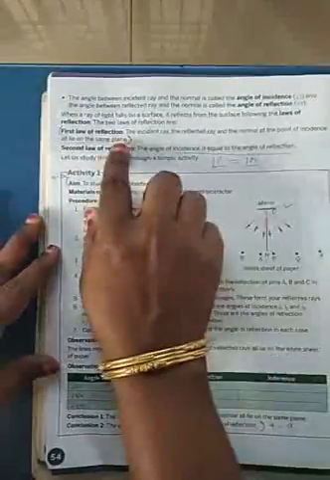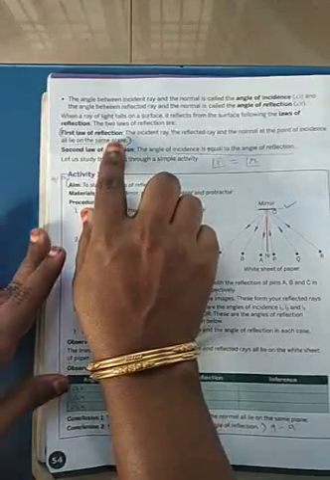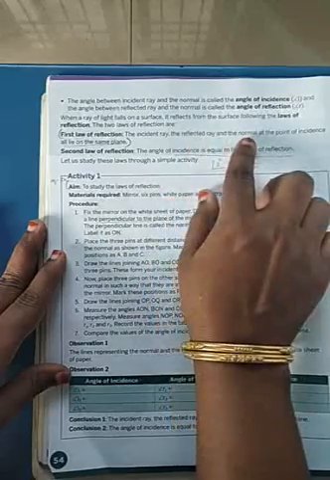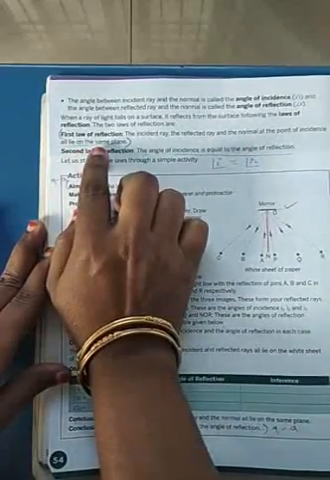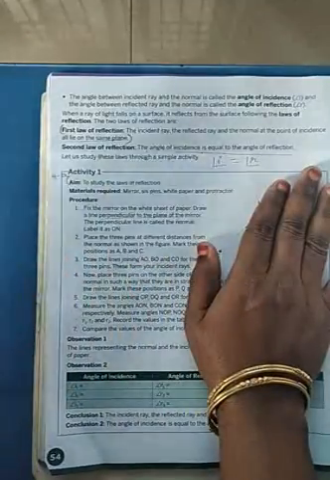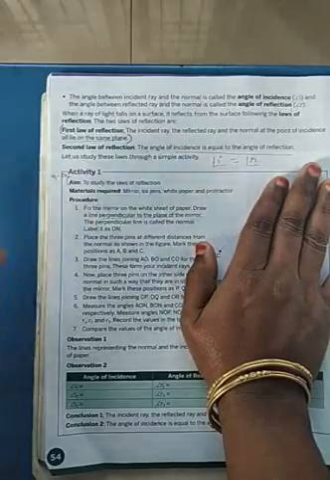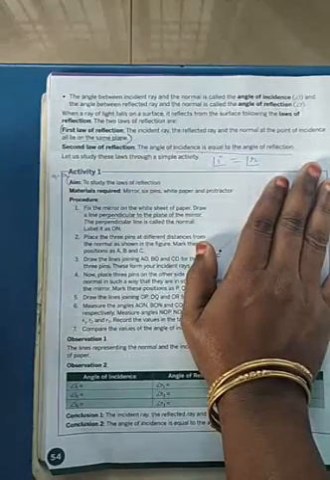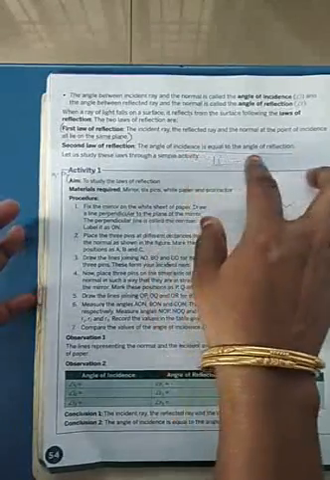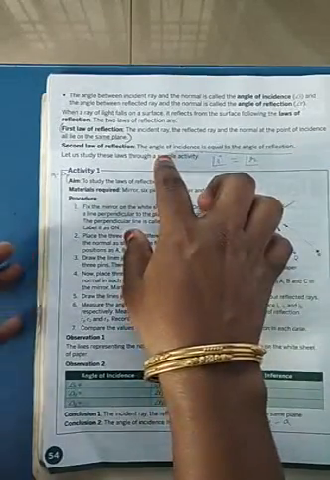Okay, now coming to the laws. First law. What is the first law? The incident ray, the reflected ray, and the normal all lie on the same plane. That is, this plane is the surface of the sheet, or the surface of a table or a desk. So they all should lie on the same plane. And then the second law of reflection says the angle of incidence is equal to the angle of reflection.